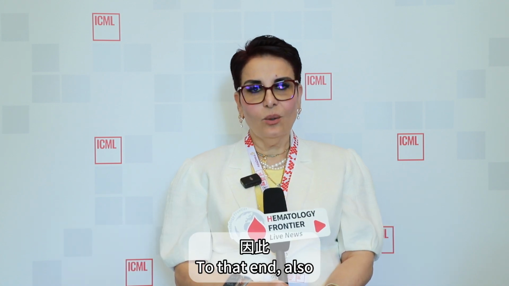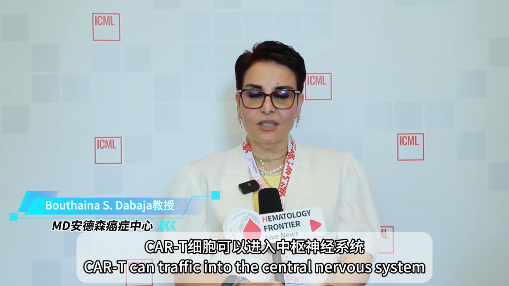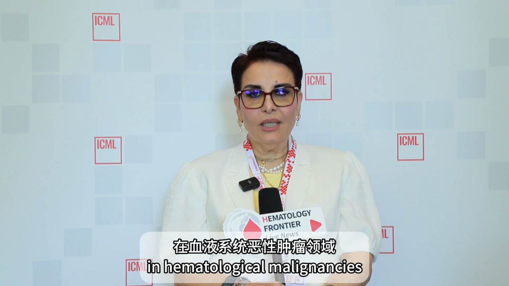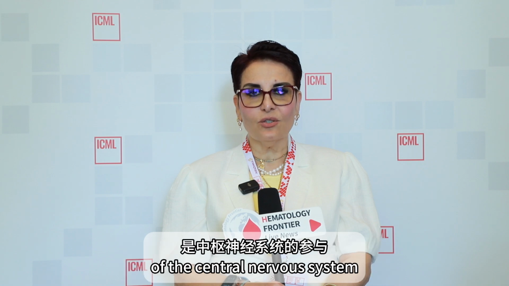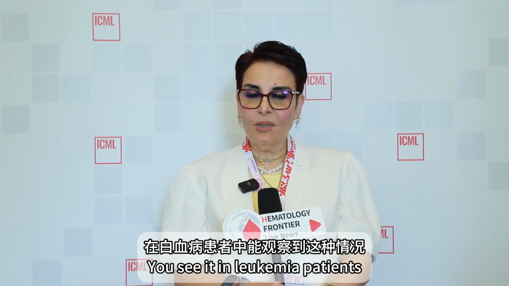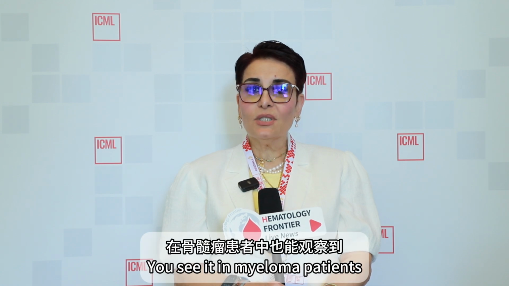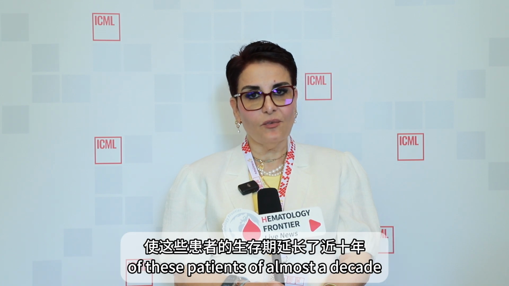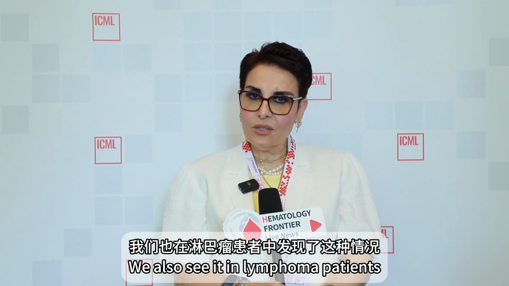To that end, also, since we know now that CAR T can traffic into the central nervous system, which is again a very exciting finding, and since more and more in hematological malignancies we do see that there is involvement of the central nervous system. You see it in leukemia patients because they're living longer, even with a marrow negativity. You see it in myeloma patients because now we improved the survival of these patients by almost a decade. We also see it in lymphoma patients.